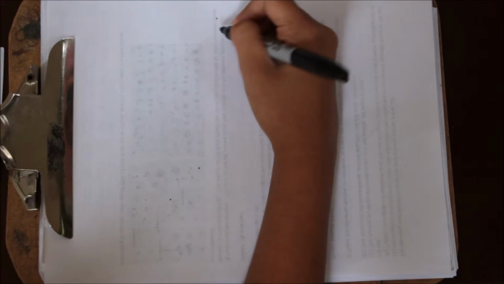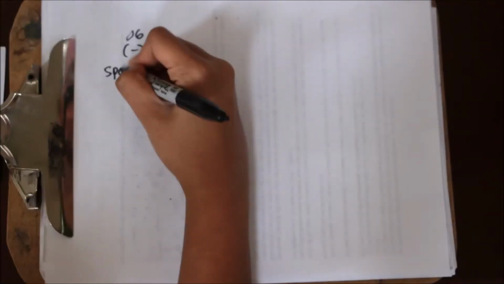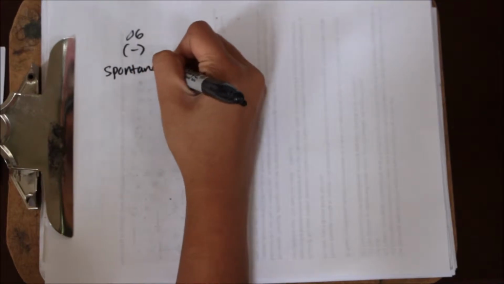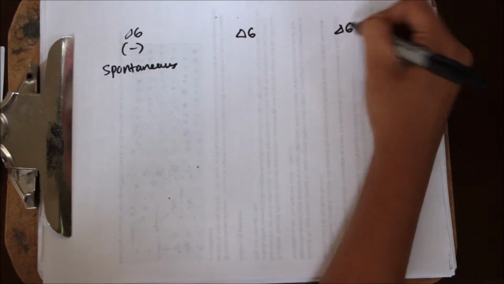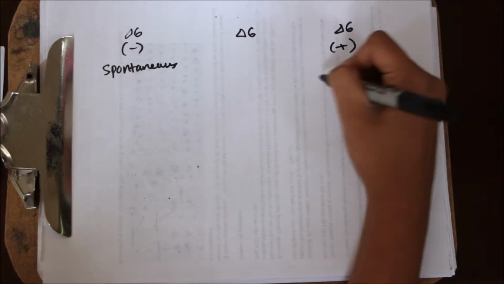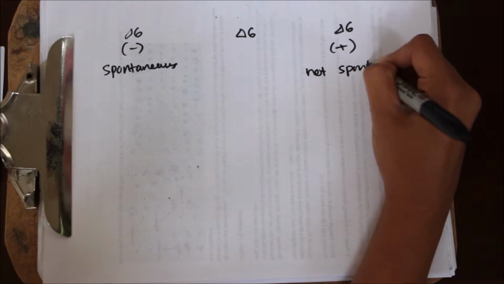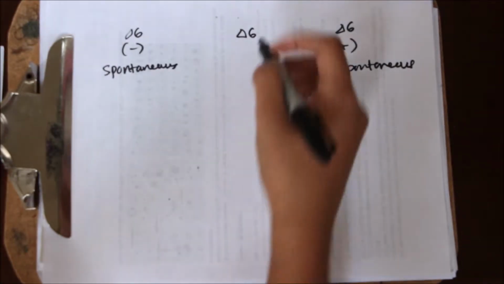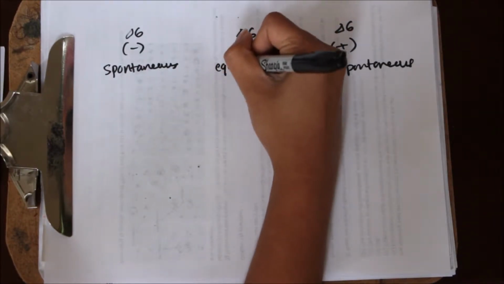So you have delta G equal to negative when it's spontaneous. We have delta G equal to positive when it's not spontaneous. Now, an interesting place between here is when delta G is equal to 0. And when delta G equals 0, we're at equilibrium.